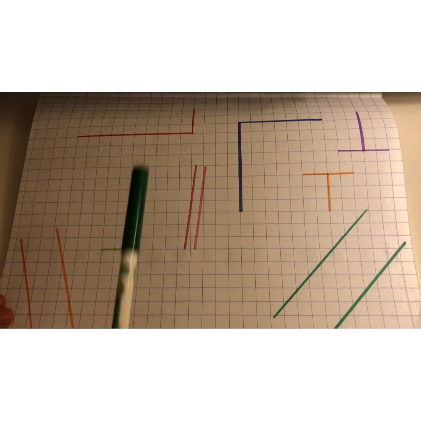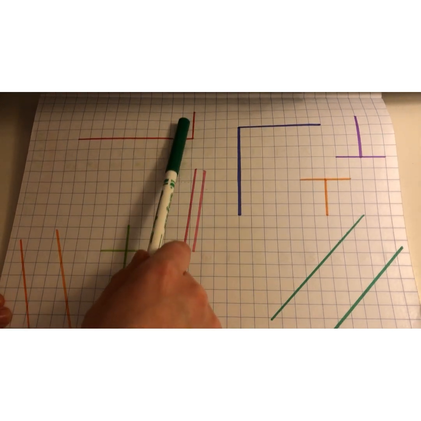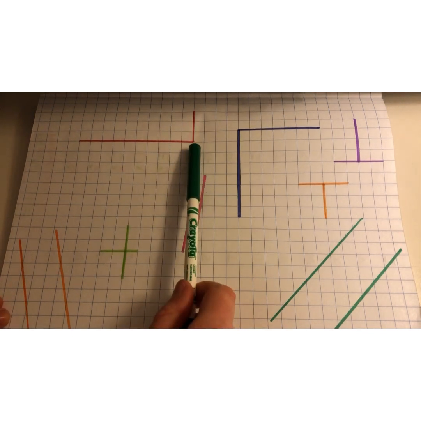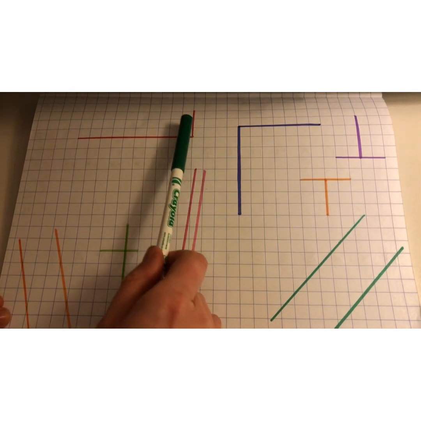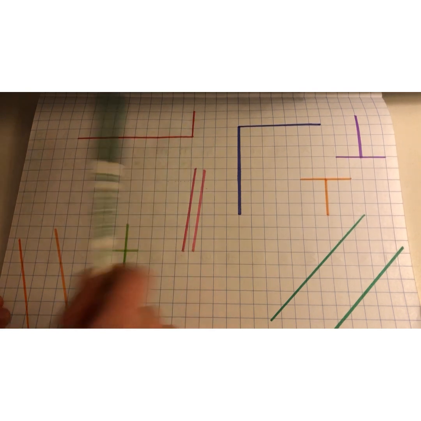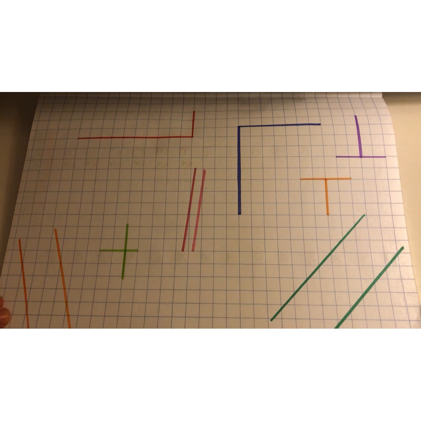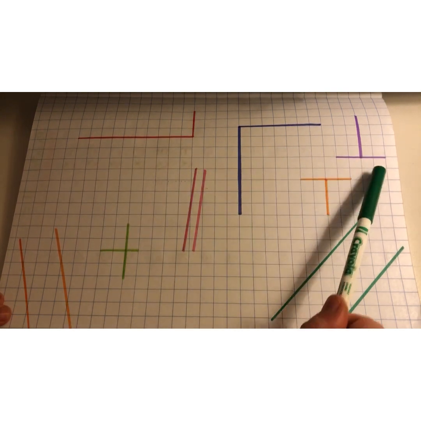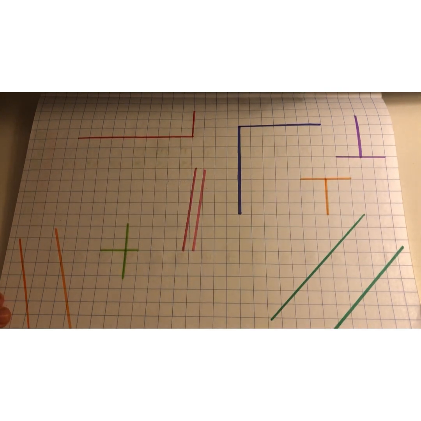Because they show a horizontal line and a vertical line meeting at a point, and when they meet at a point, that makes a corner. It also makes an angle, and we call the angle the measure of the turn between the vertical and the horizontal line. When we show right angles, we draw a tiny square in the angle to show that it is a right angle. How many right angles are shown in each of the perpendicular line examples? Pause the video now while you have a look.